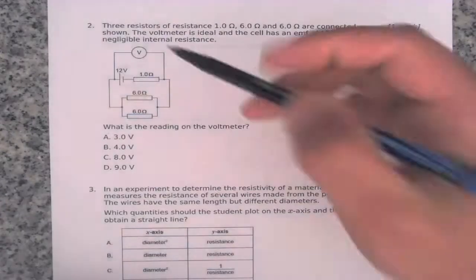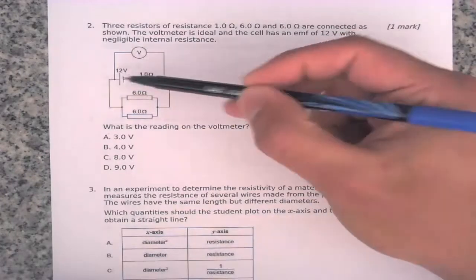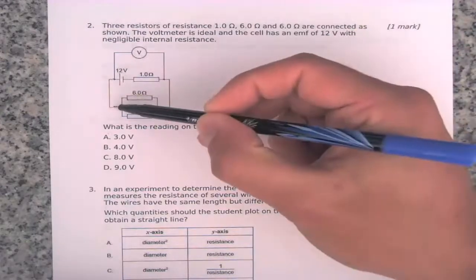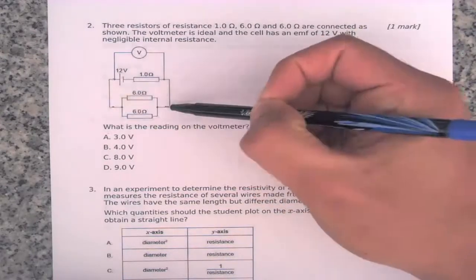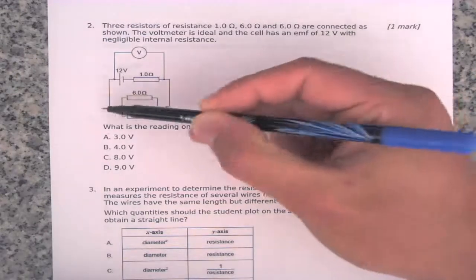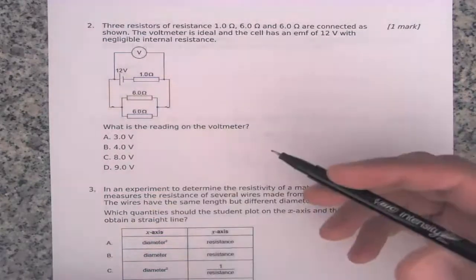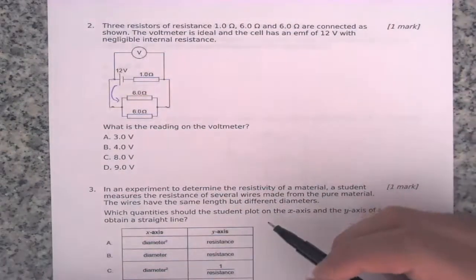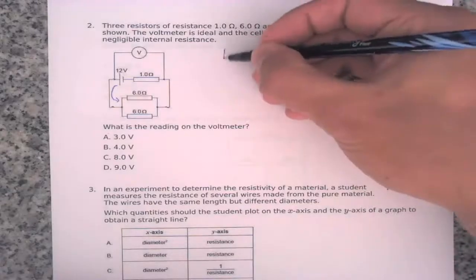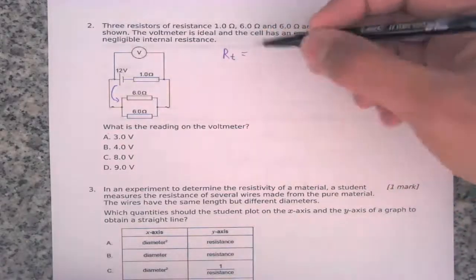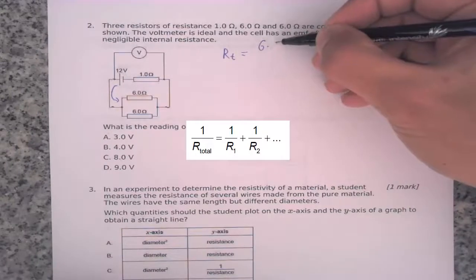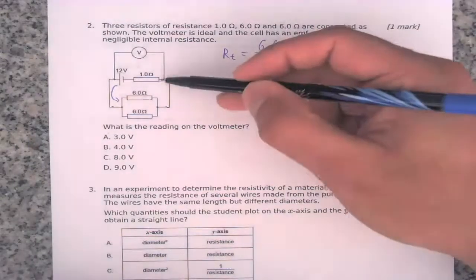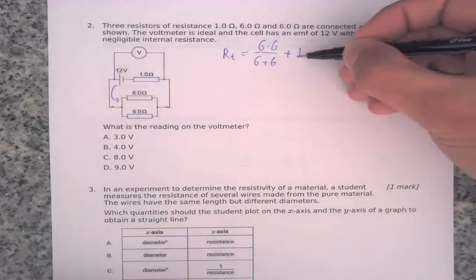So you see that the voltmeter here reads this potential difference between the EMF and the resistor. It's the same thing if you say that it reads the potential difference across the two resistors that are in parallel connection. So first what we need to do is to find the current that flows inside this circuit. In order to do this, I need to have the total resistance. So as you can see, I have two resistors in parallel. So I'm going to add those together using this formula. And also I have one more resistance in series. So I'm going to add this as well.